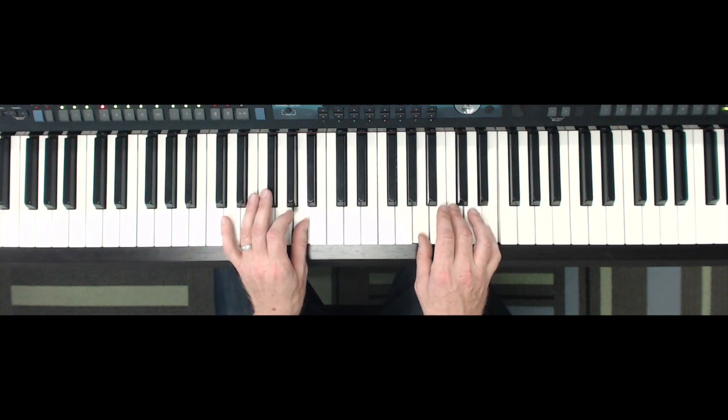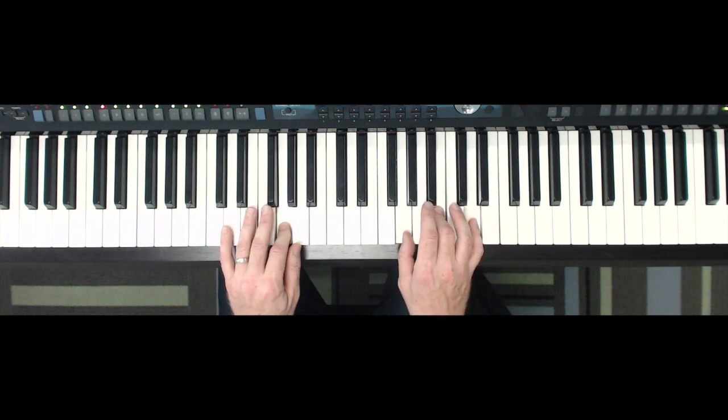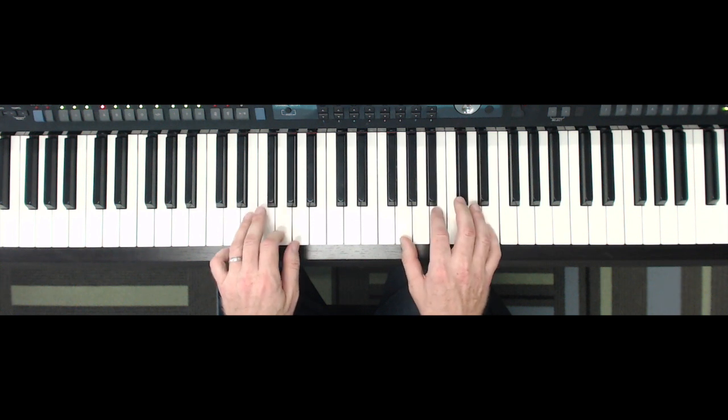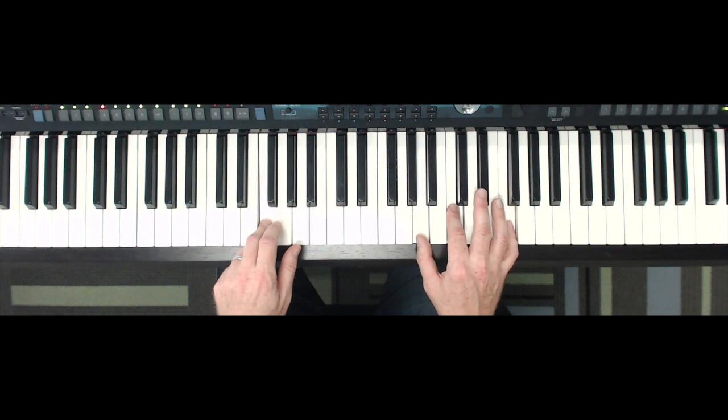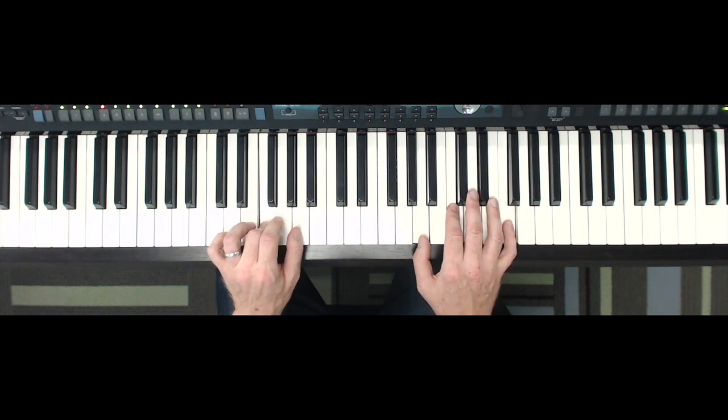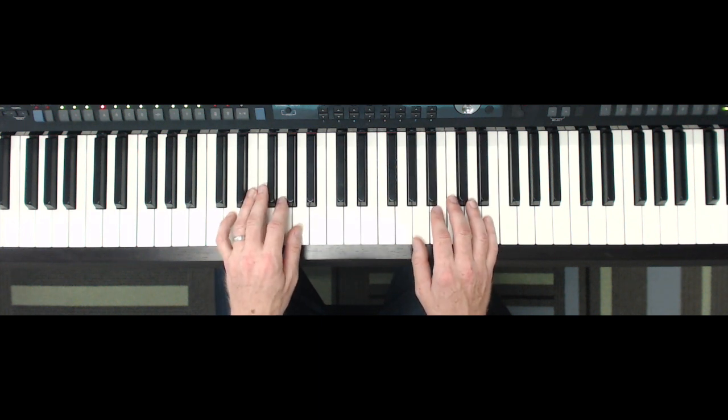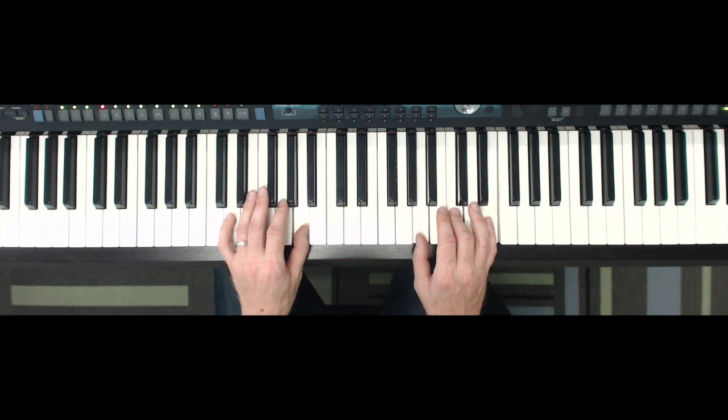6, root position. 5, root position. 3 chord, you'd go to the first inversion, and then the 4 chord, you go to the first inversion. So that one you can make a nice little kind of techno dance pattern out of.